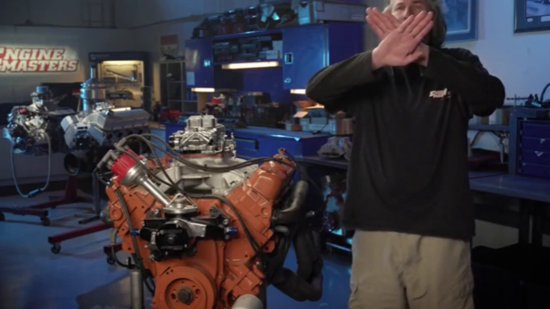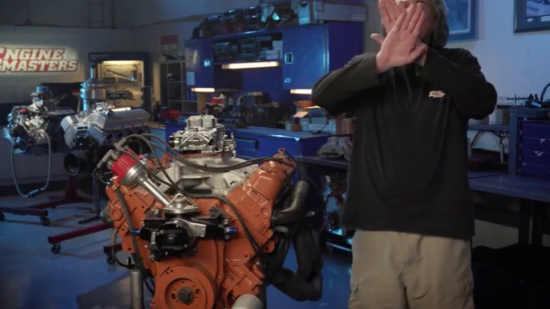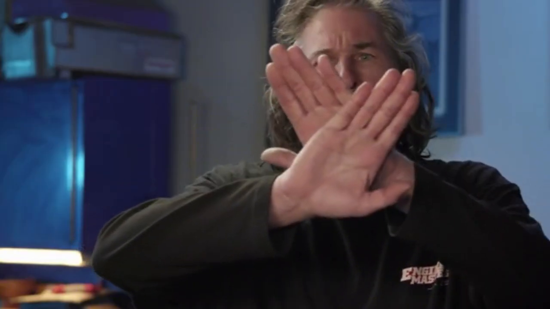I'm gonna first talk about something different than cam timing, and that's the lobe separation angle. When the cam is made, there's a certain angle between the intake and exhaust lobes. And basically, if I wiggle my hands like that, this would be a narrow lobe separation, and this would be wide. But once the cam is ground, that spec is set.